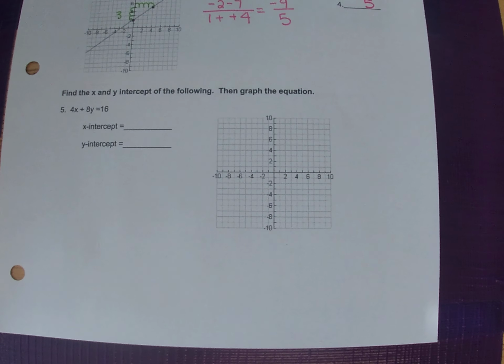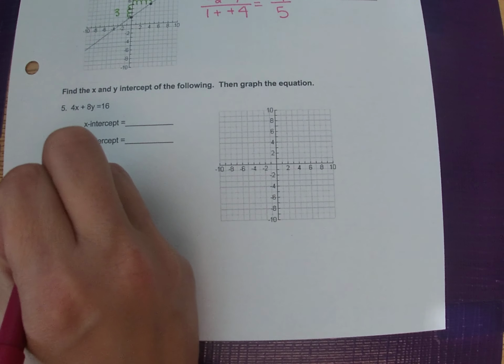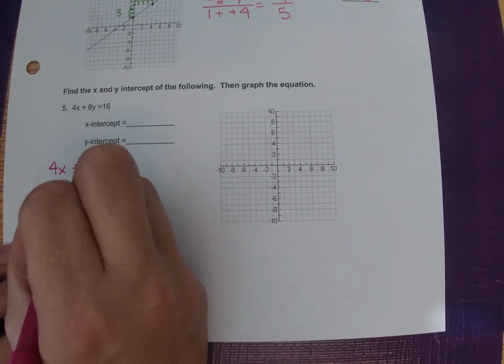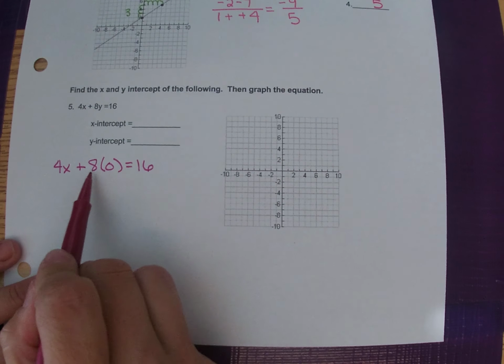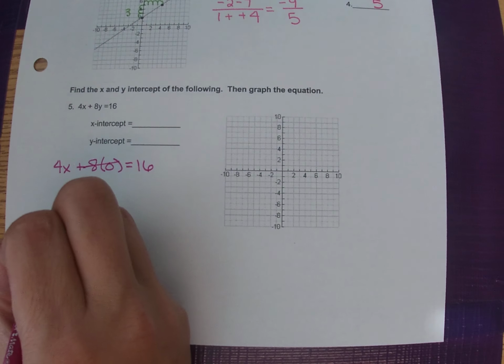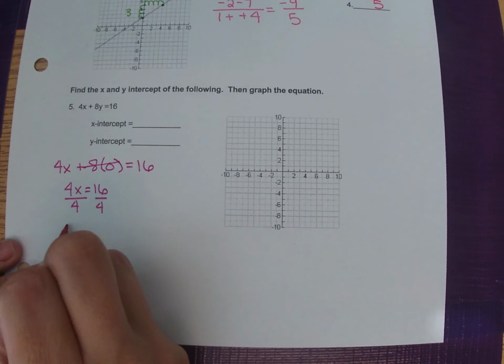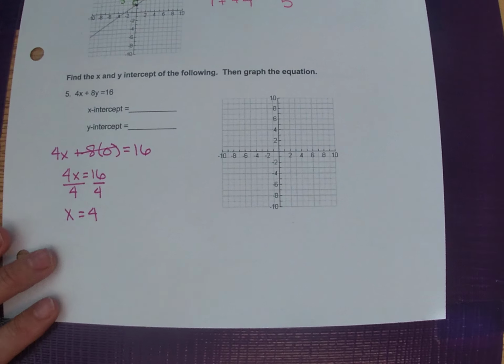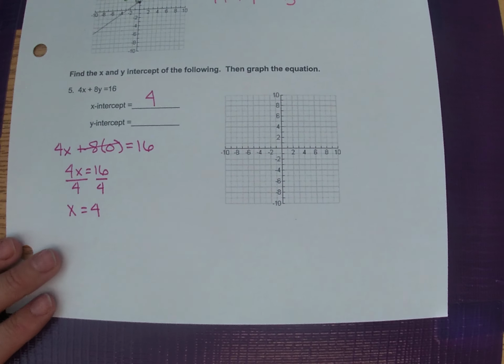Number 5 is in standard form, and we are going to find the x and the y-intercept. So to find the x and the y-intercept, we need to plug in 0. To find the x-intercept, I'm going to plug 0 in for y. So I'm going to say 4x plus 8 times 0 equals 16. Anything times 0 is 0, so that just goes away. So I get 4x equals 16, and I'll divide by 4. That says x equals 4. So my x-intercept is 4, or the point 4 comma 0.